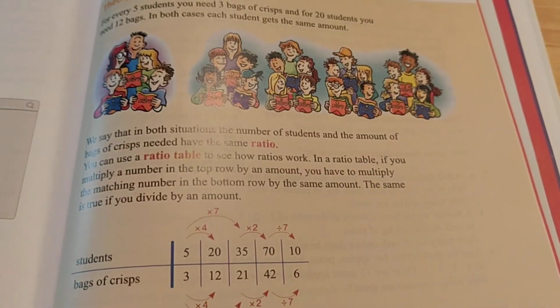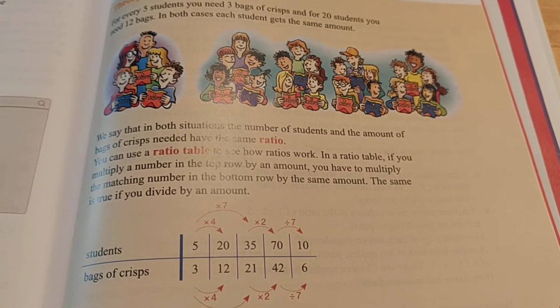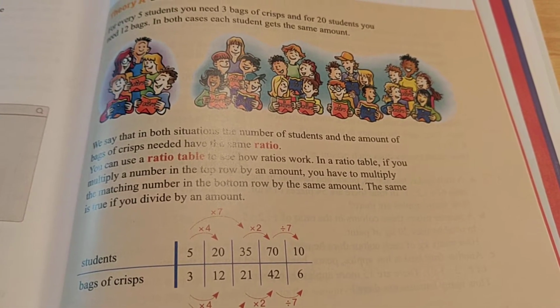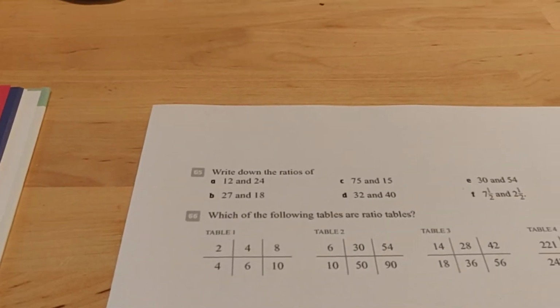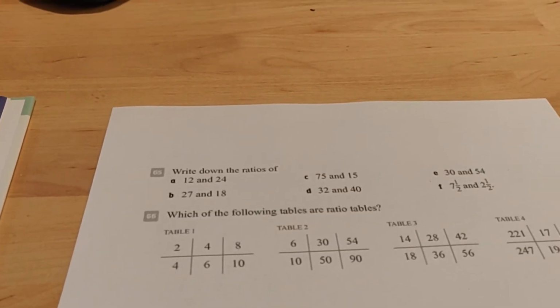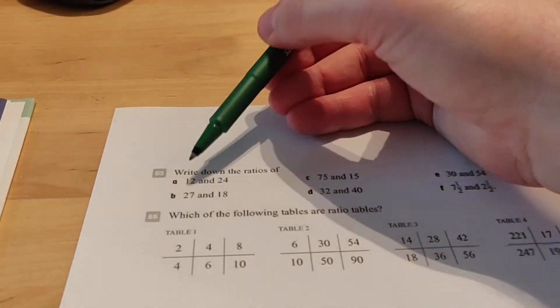It's a bit hard to read here in the video probably. But a ratio is how much you have out of something. So I'm going to use a question as an example. Because here it says with exercise 65, write down the ratios of these numbers. We have the number 12 and 24.